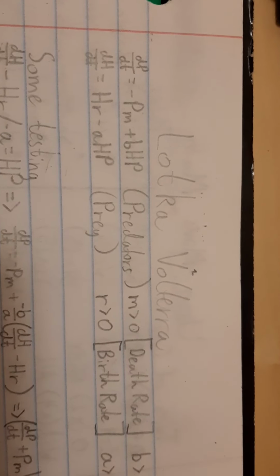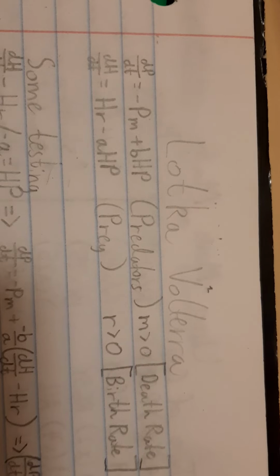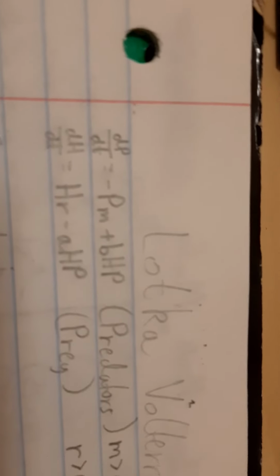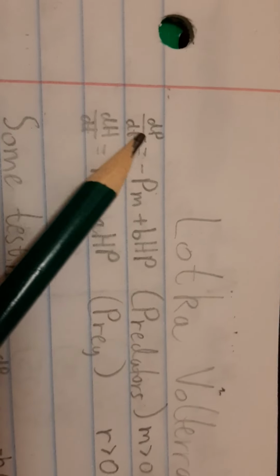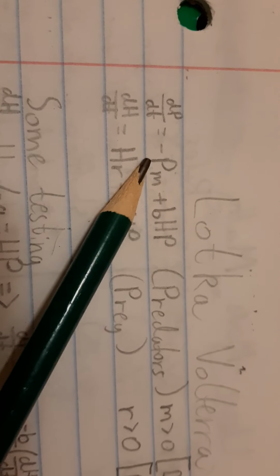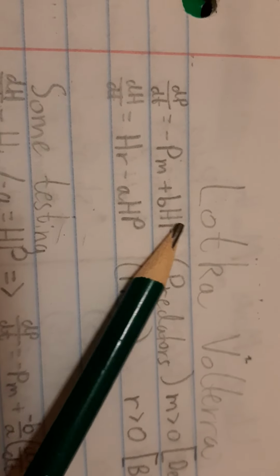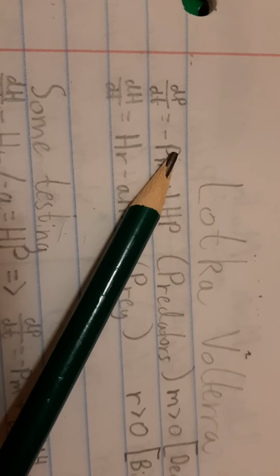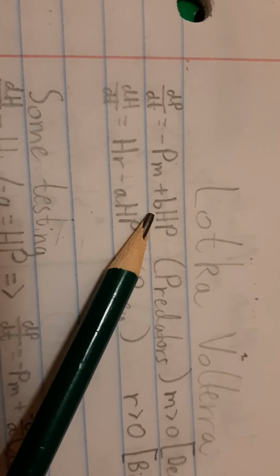So today I wanted to go through the Lotka-Volterra equations. They're also known as the predator-prey dynamics equations, and it kind of intuitively makes sense. So we have the change in predator population. If you have more predators, right? So P is predators and H is population of prey. So predators P and prey H.